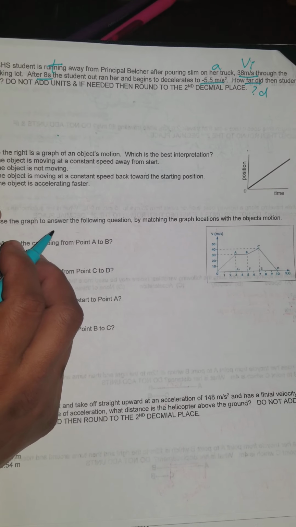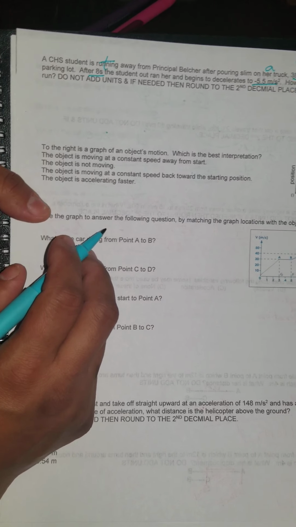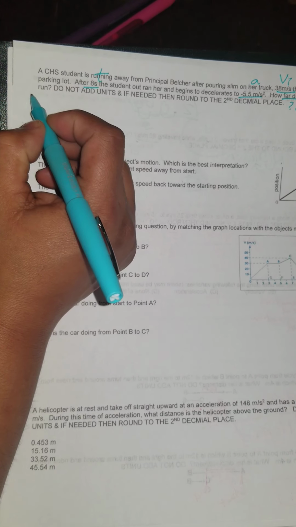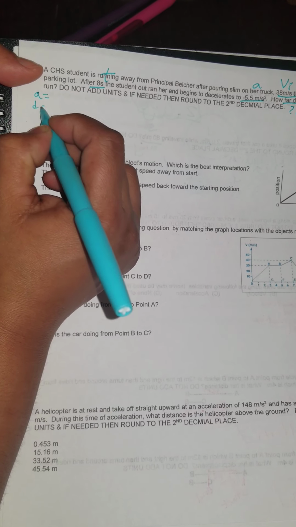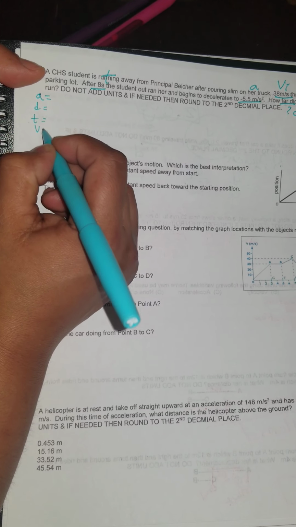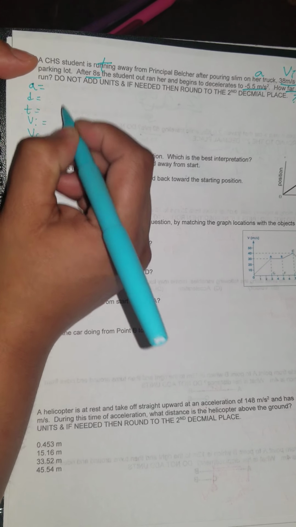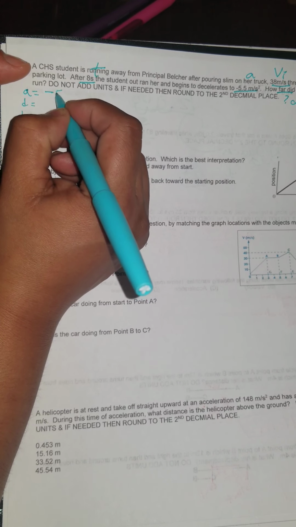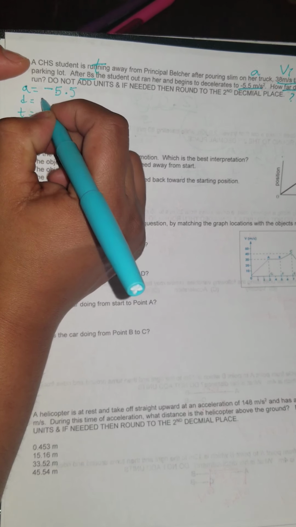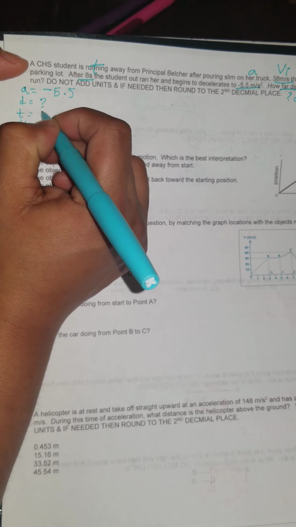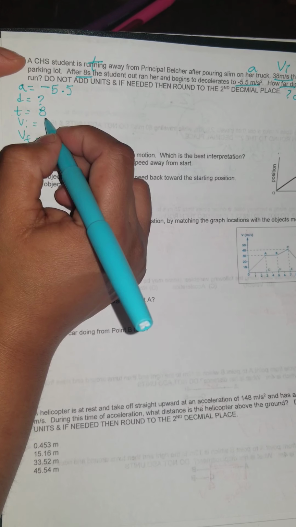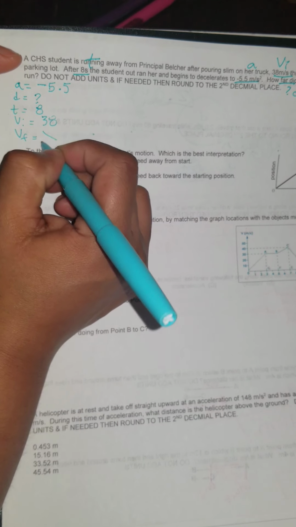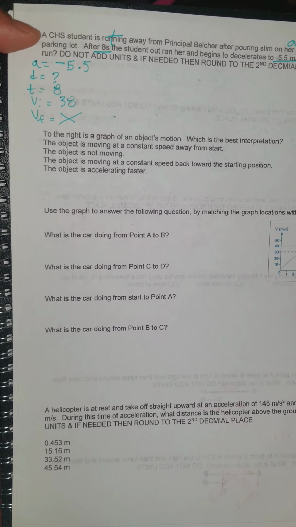The first step that I'm going to do when it comes to any kind of kinematic equation is write down my 5 variables: A, D, T, VI, VF. A is negative 5.5. D is my question mark. T is 8 seconds. VI is 38. VF was not given to me.